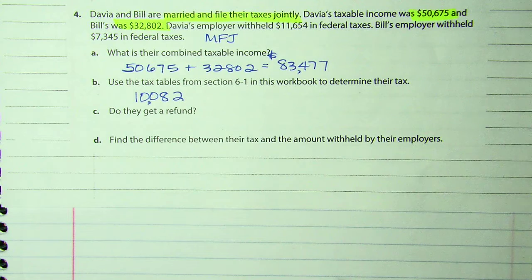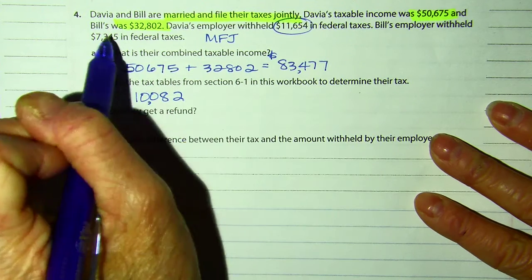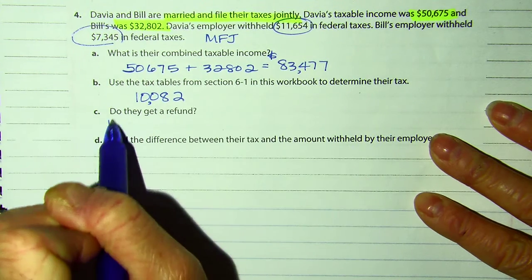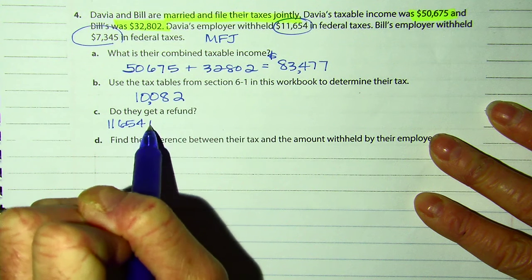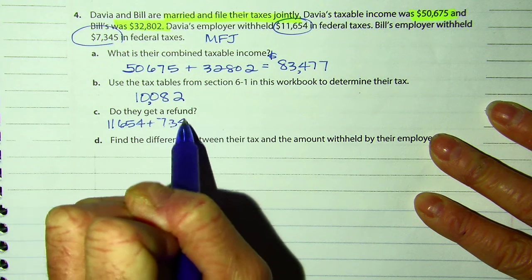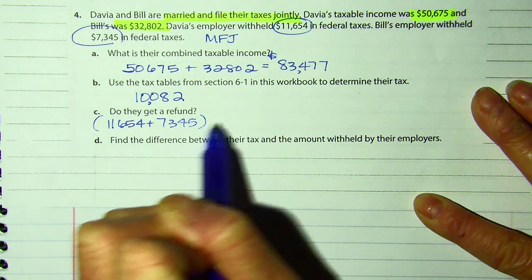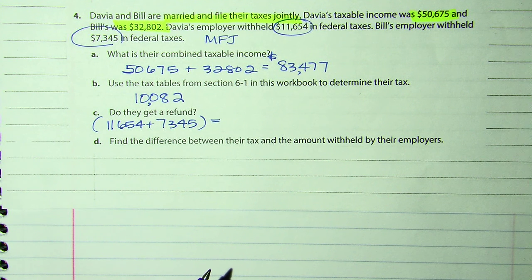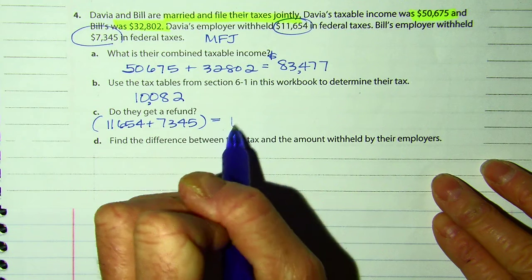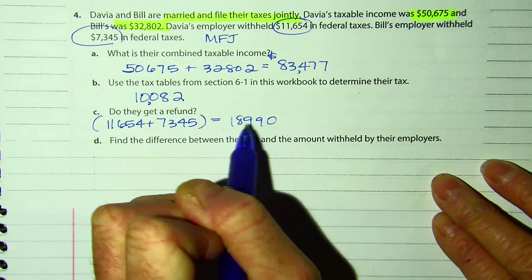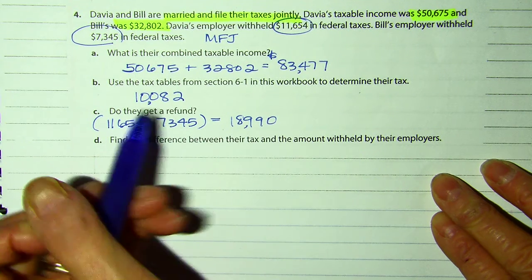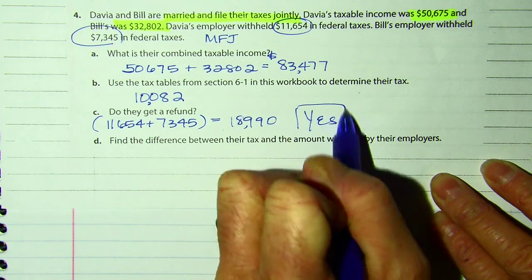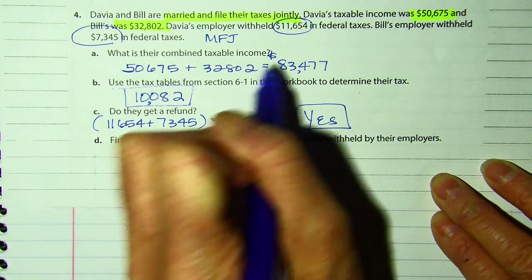So do they get a refund? Absolutely. So I'm going to add what they said they withheld. So they withheld $11,645 plus $7,345. Sorry, my calculator's not on. They withheld $18,000, almost $19,000, but they only were liable for $10,000. So yes, they are going to get a refund.